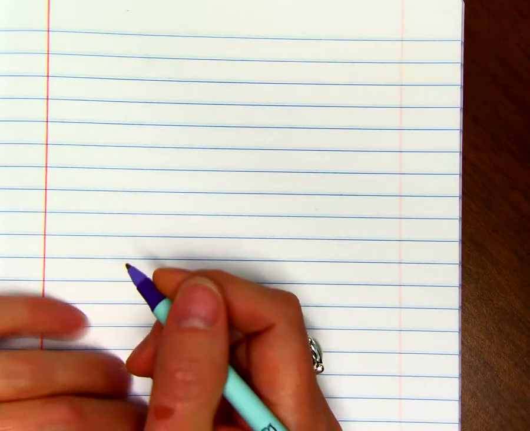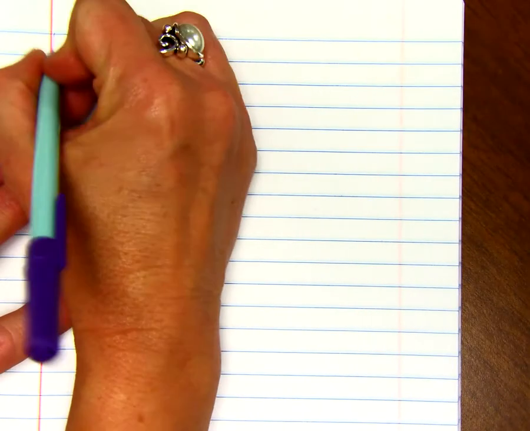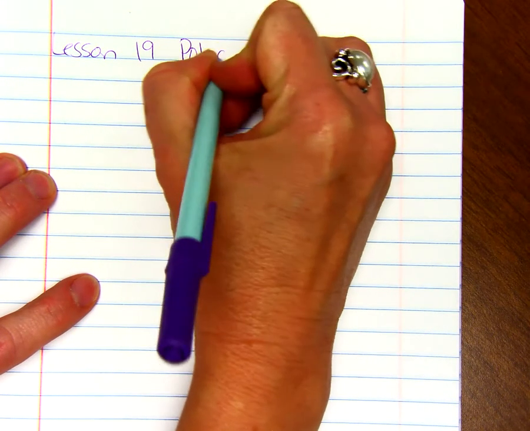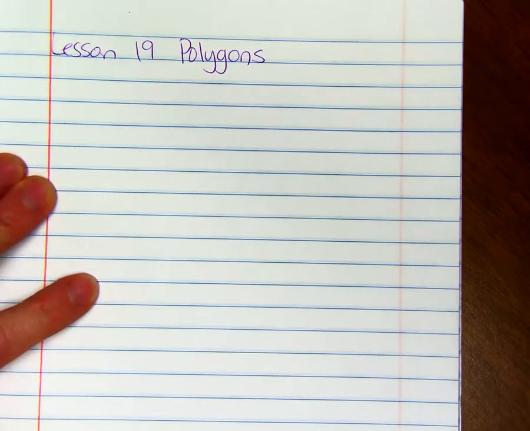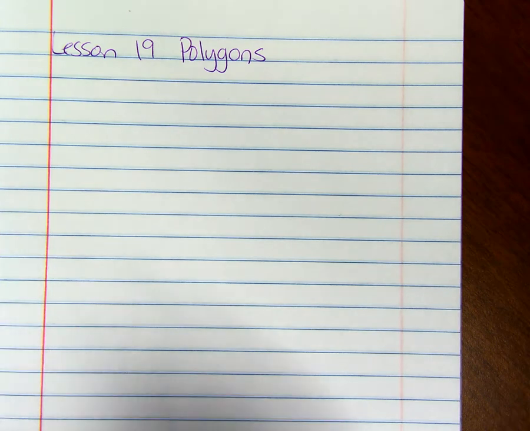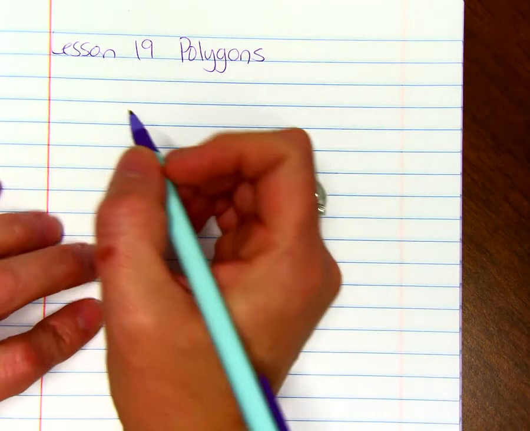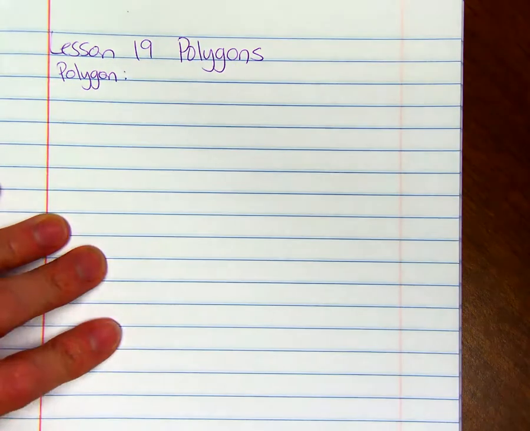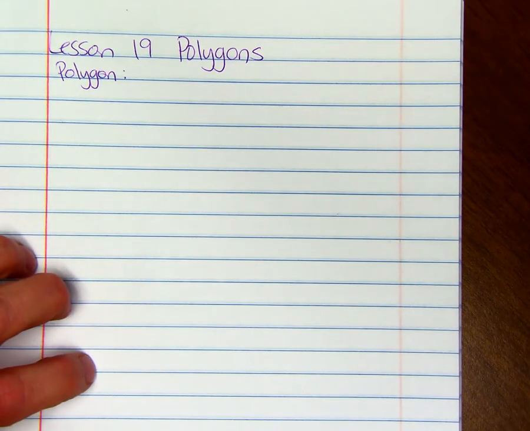Lesson 19, polygons. So a polygon is a closed figure. It's 2 dimensions and all the lines are straight. So the definition we're going to write is closed 2-dimensional figure with straight sides.